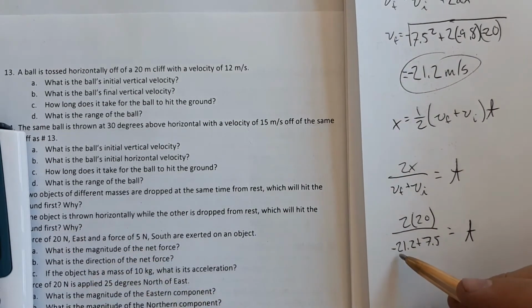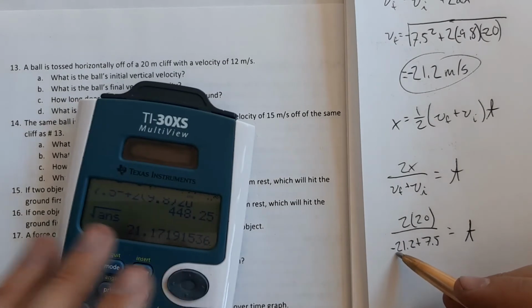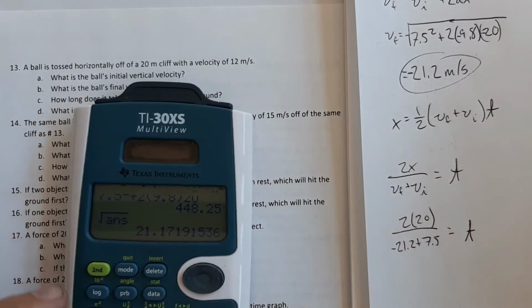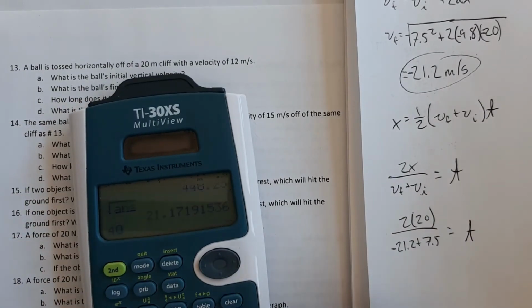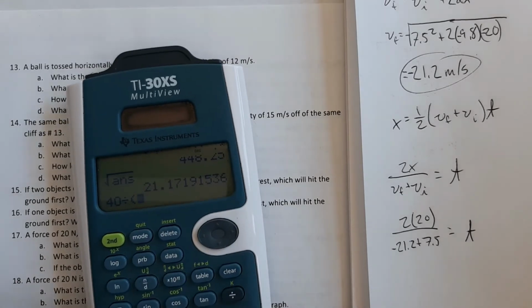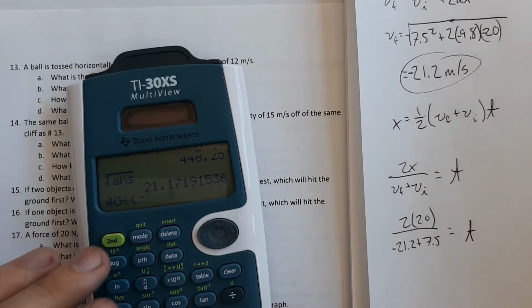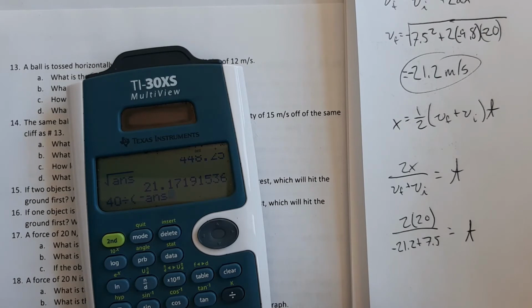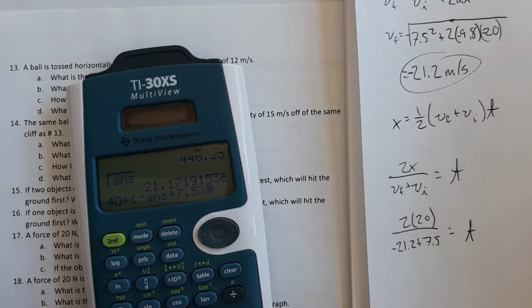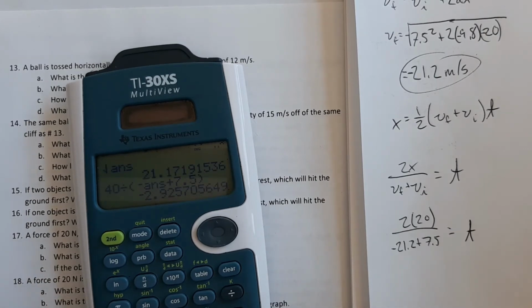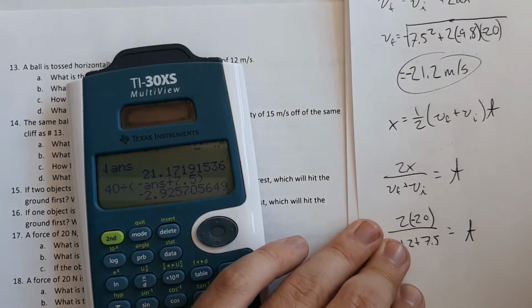So if we hadn't put that negative on there, if we hadn't thought about what direction things were going in, this would give us a vastly different time. So now we've got 40 divided by our negative 21.2 plus the 7.5 that we found earlier. And that gives us, forgot one more thing. This thing is being displaced downward.